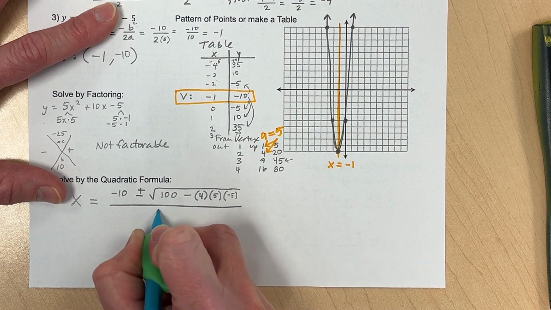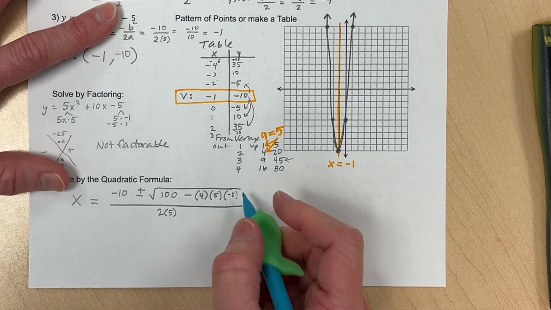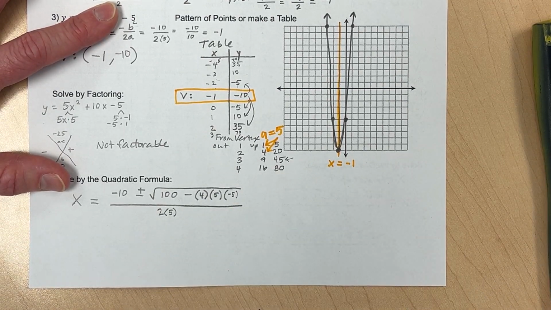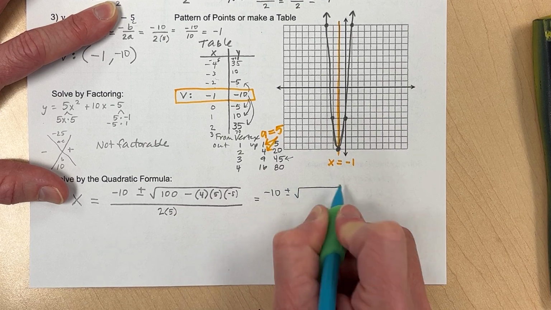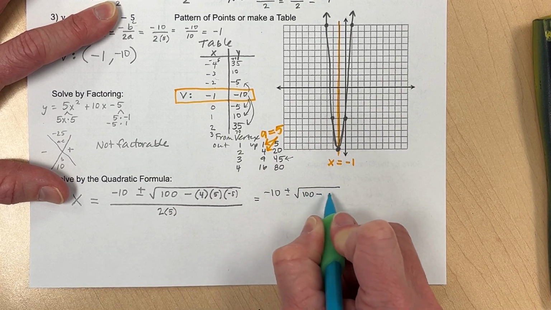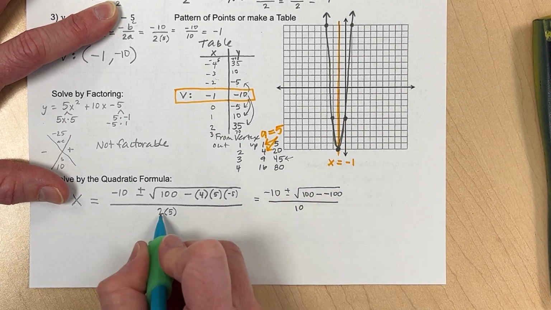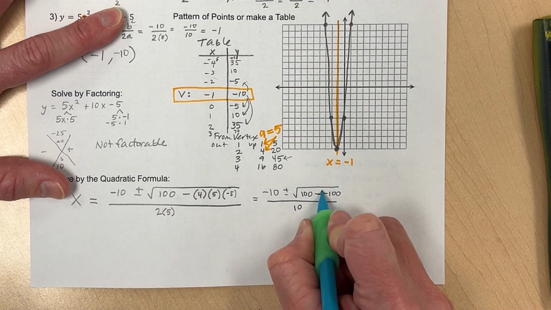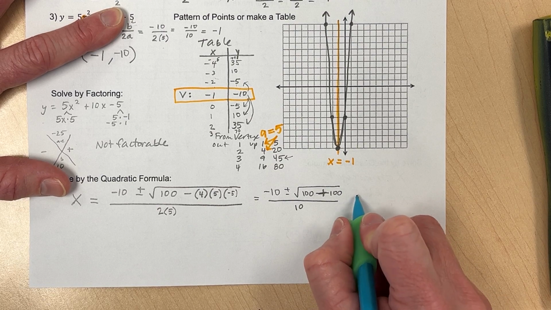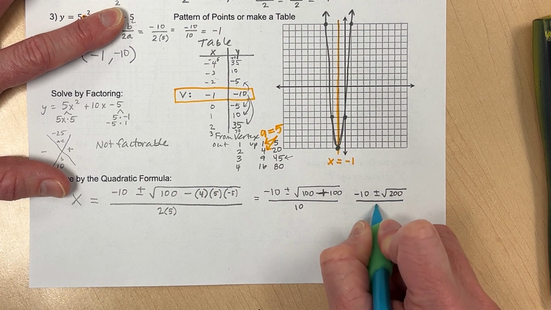All of that will get divided by double my a term, in this case, double 5. Okay, 4 times 5 times 5, well, it's actually times -5, is going to be -10 plus and minus the square root of 100 minus -100. And 2 times 5 for the denominator there, I'm going to put 10. Well, two negatives are going to cancel out and make that a plus. We're going to be adding. So -10 plus and minus the square root of 200 all over 10.